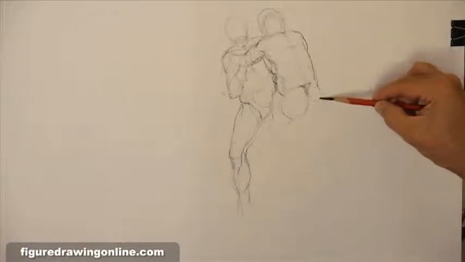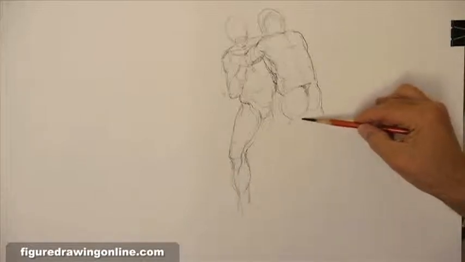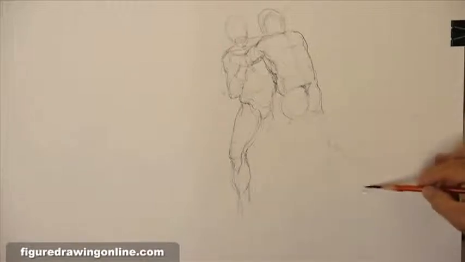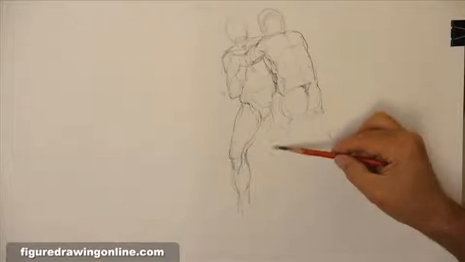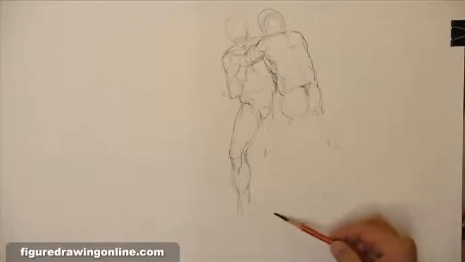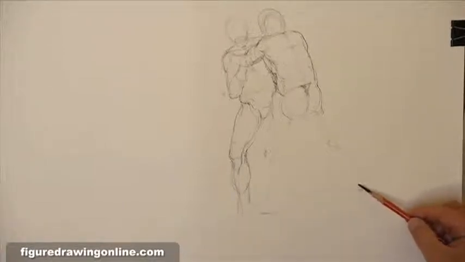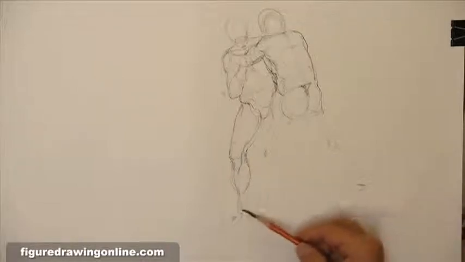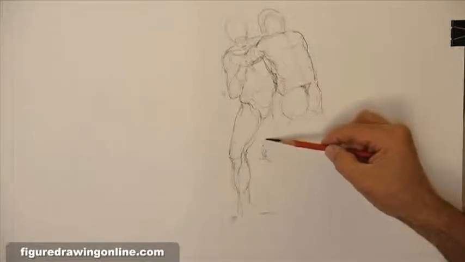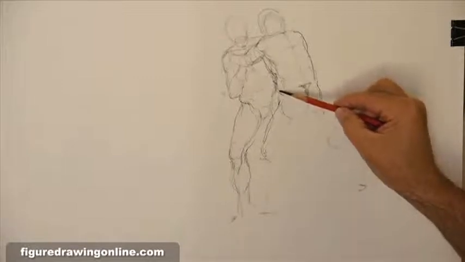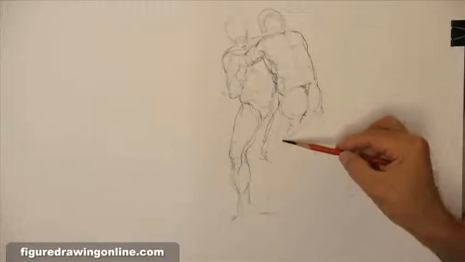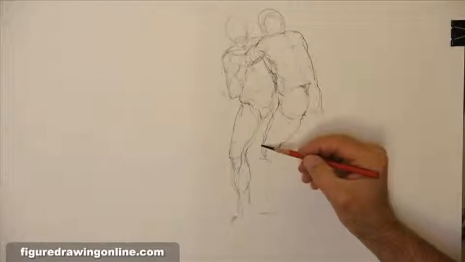Then let's say this leg goes all the way back here, just to support that thrust forward, and he would anchor himself on the other leg. See how I'm trying to establish the ground that these two guys are standing on. When I describe these legs, then I do get the two bodies actually in the same space.